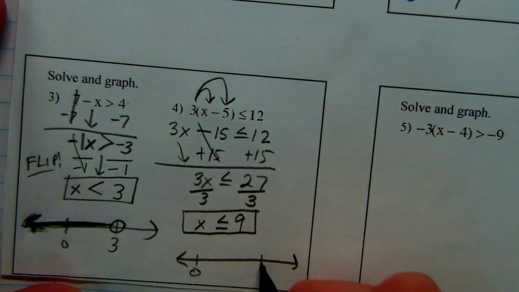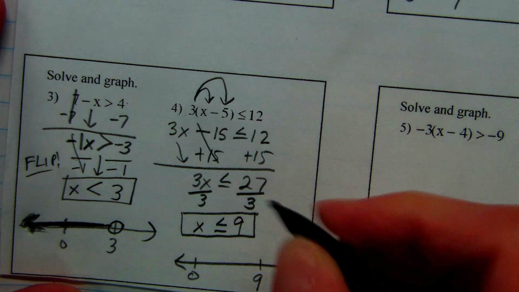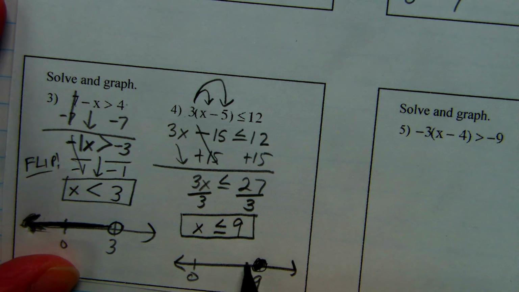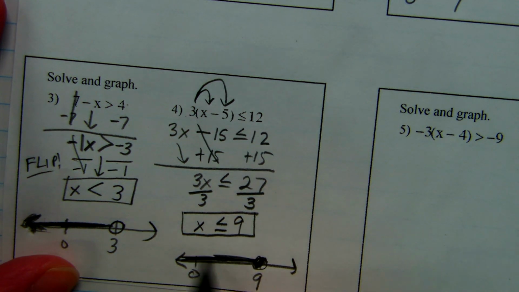So I'm just going to put 0 and 9. And since this does have an equal to bar, we will fill in the circle at 9. And then everything to the left.